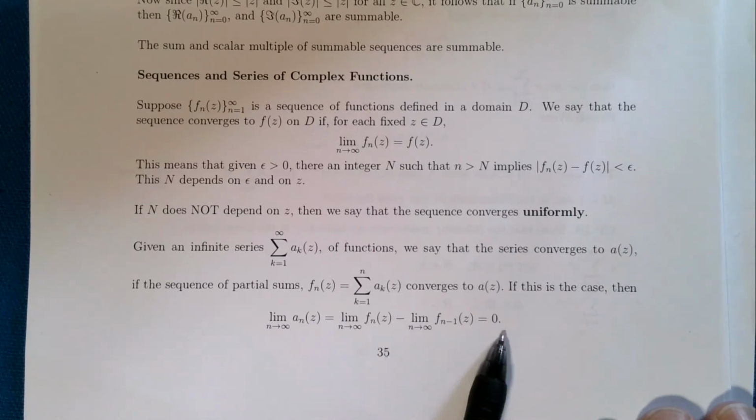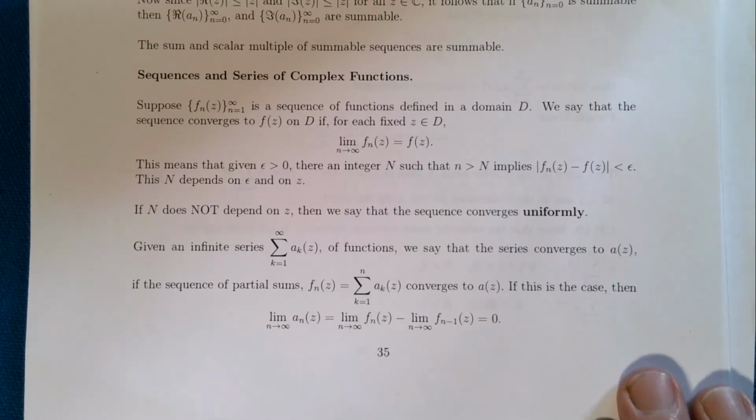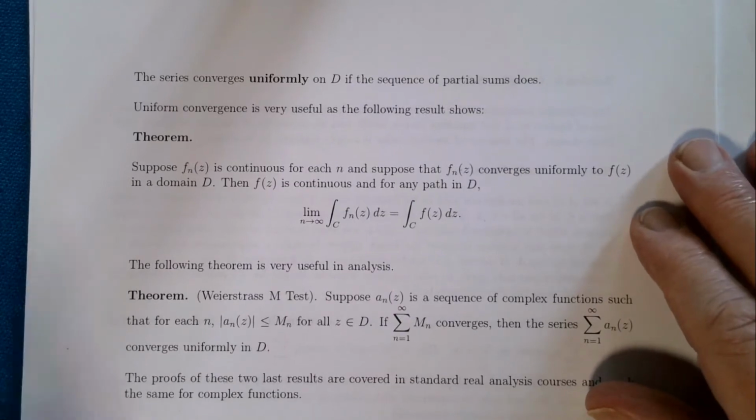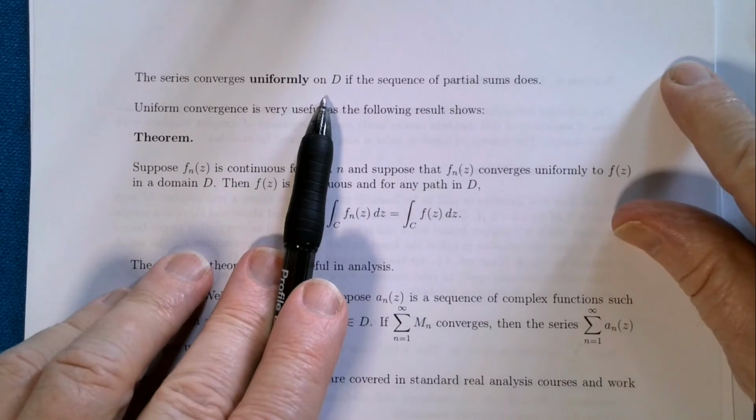So that means for every z the general term must go to 0 as n goes to infinity. This should all be revision of terminology from earlier courses, and we say that the series converges uniformly on D if the sequence of partial sums does.